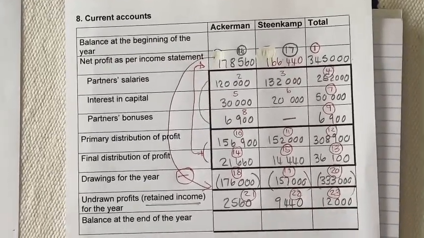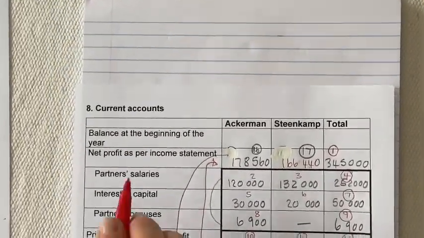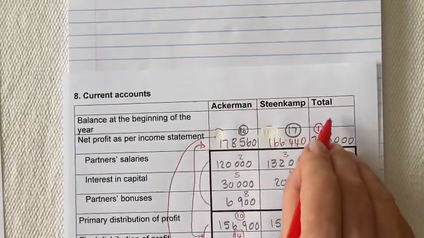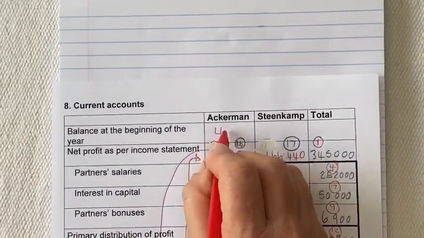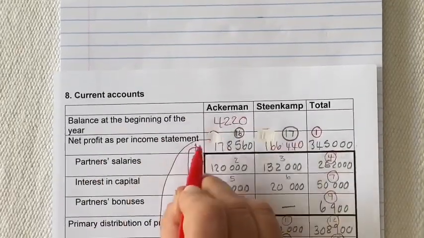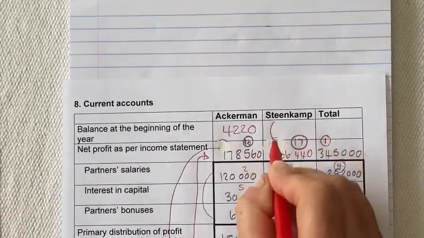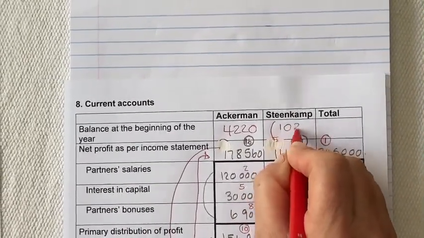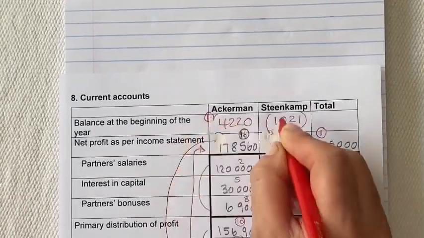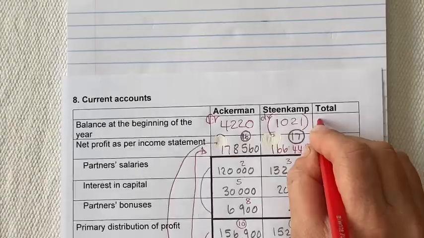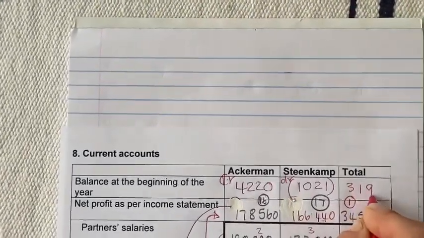Right, 25, 26, and 27. You start with your balances at the beginning of the year. That's not really steps, but I mean, you can do that at the beginning. 4,220 is for Ackerman. That was given to you. Steenkamp, very important. He owes the business money. 1,021, he's got a debit balance. That's credit. And that's debit. And the total is 3,199.